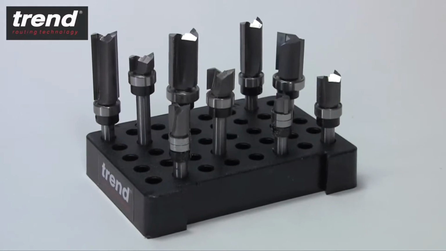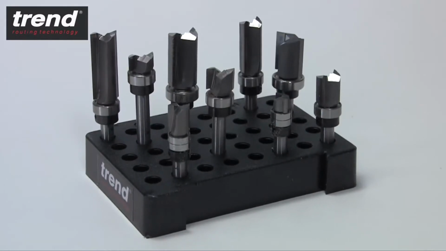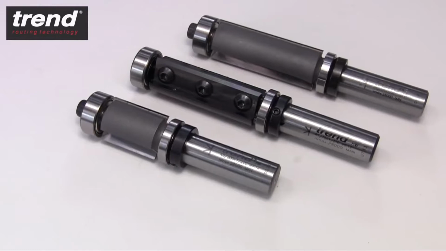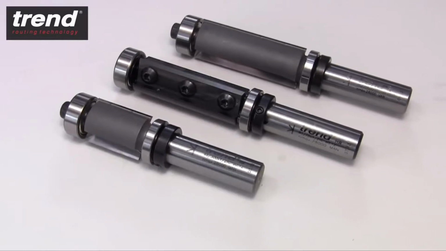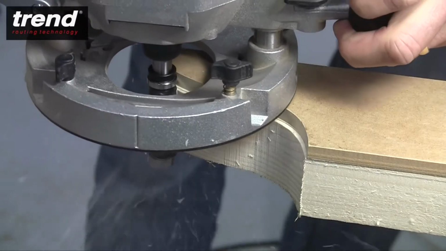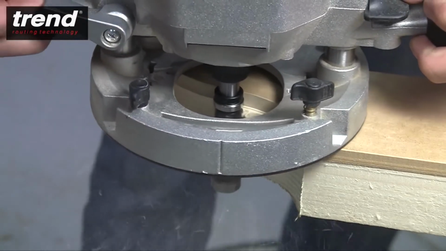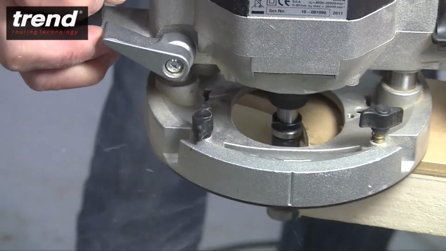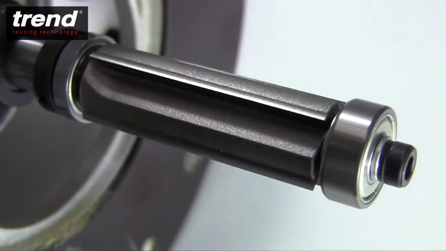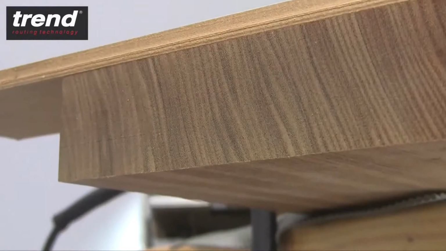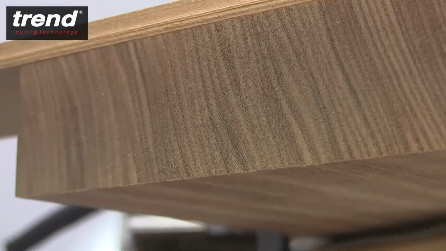They are available in many different diameters and lengths. Some versatile Trend cutters have a bearing on the end and on the shank to provide a choice whether the template is mounted above or below the workpiece. This trimmer has 4 flutes for an extra fine finish in difficult end grain.